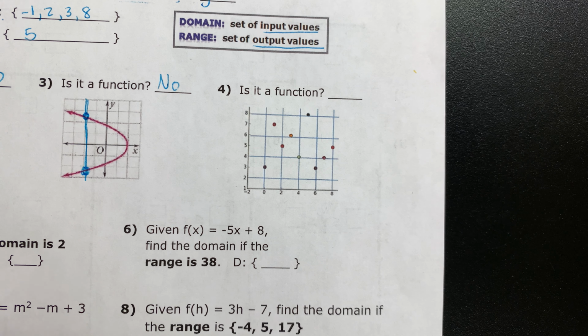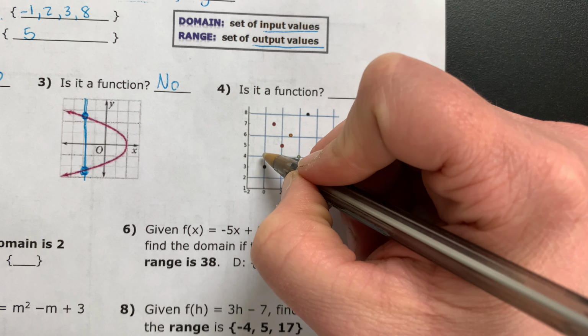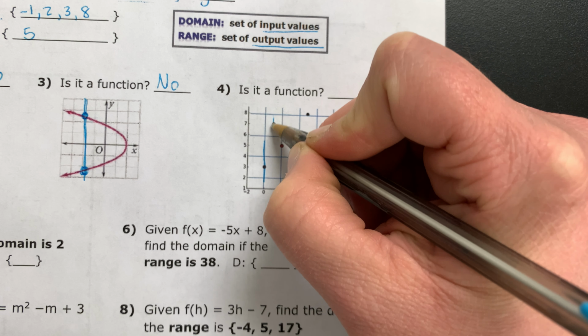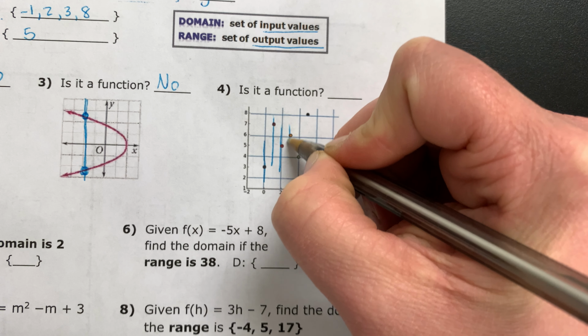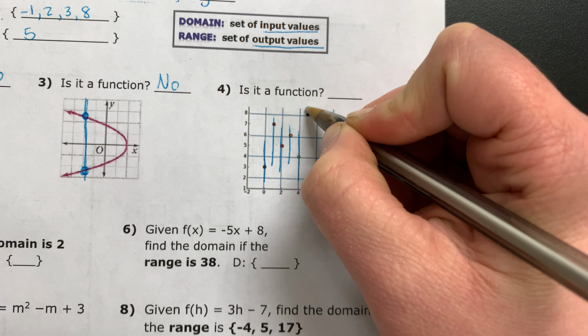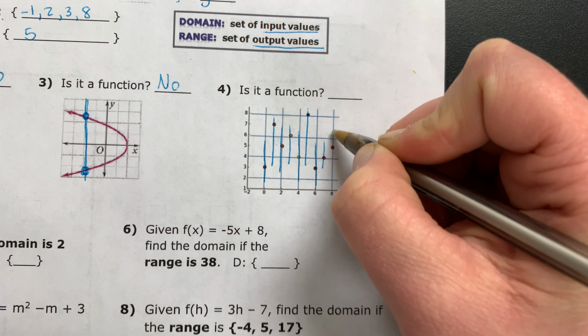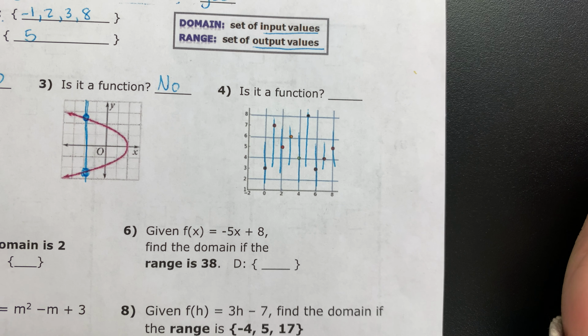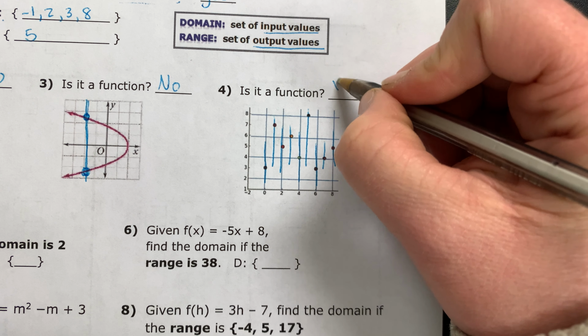All right, let's see if this one fails the vertical line test. Is there anywhere I can draw a vertical line that will hit 2 dots? Nope, they all only hit 1. So this is a function.